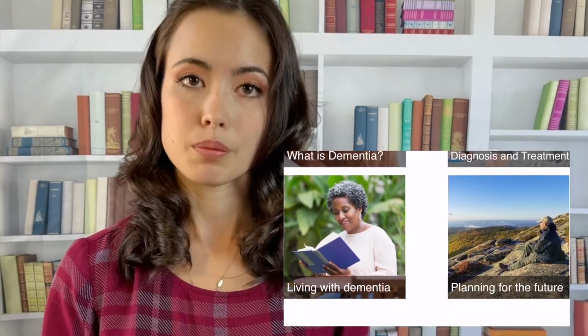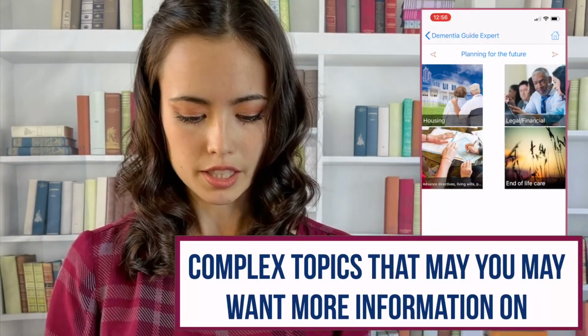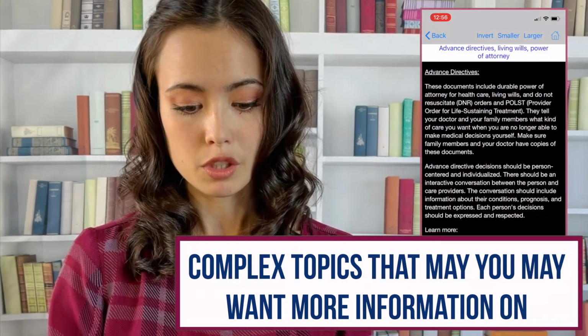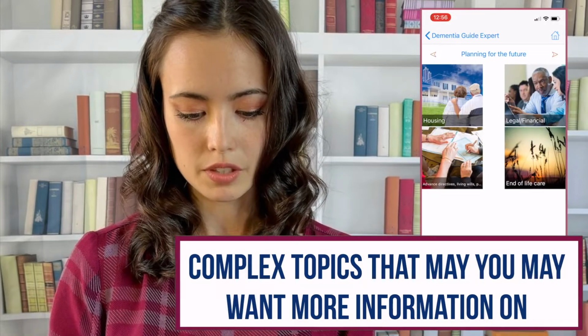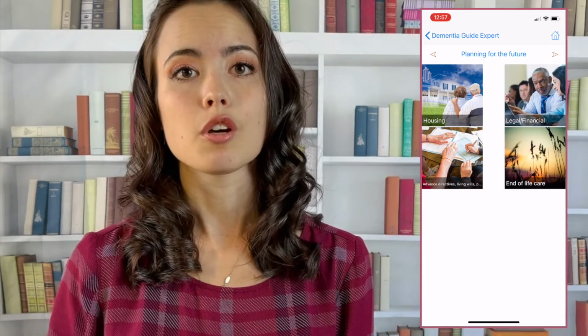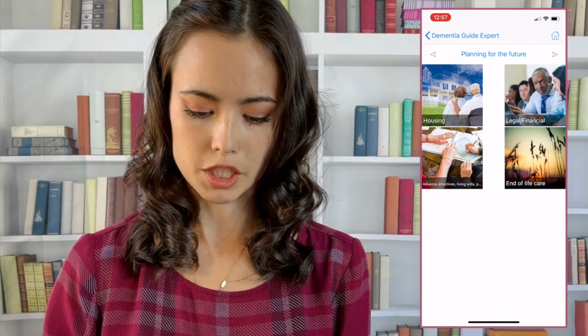I really like the planning for the future category, so I'll touch that so you can see the different categories within that header. You have housing, legal, financial, advanced directives, living wills, power of attorney there, and then end of life care. These are topics that can be a little bit overwhelming for a caregiver or something you might not know when to begin thinking about. So it's really nice that they provide this information.